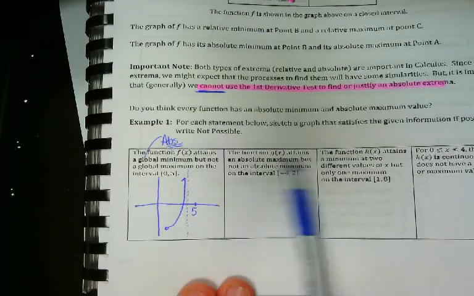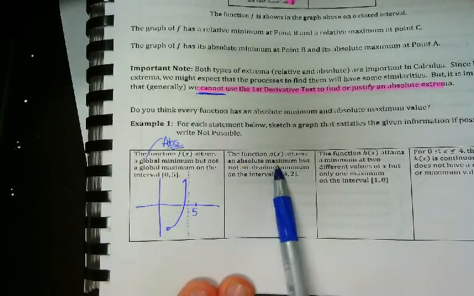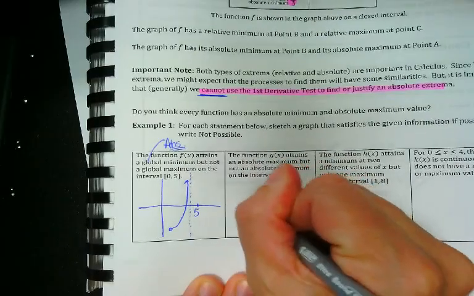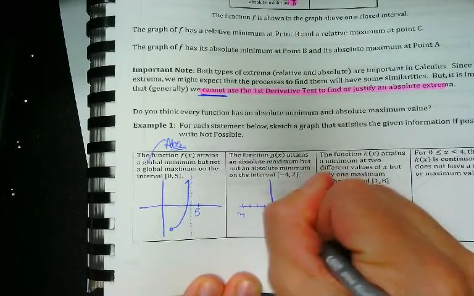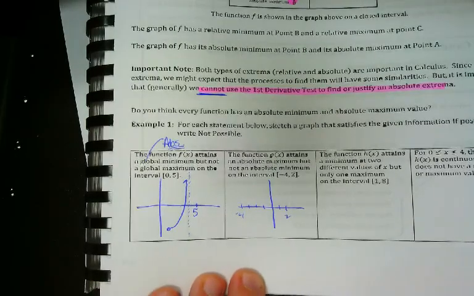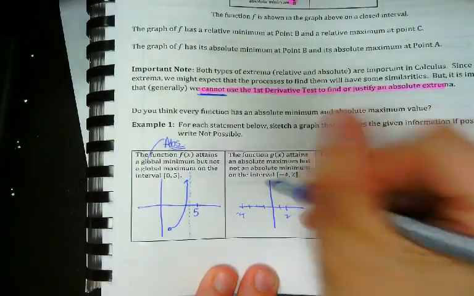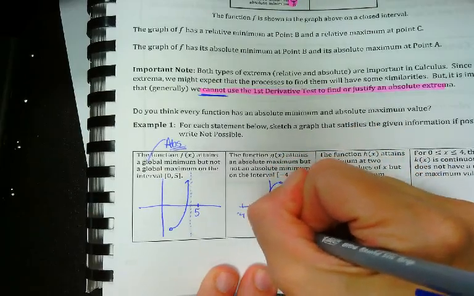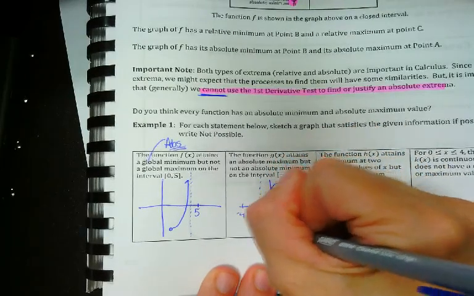The function g of x contains an absolute max, but not an absolute min. So I'm going from -4 to 2. I have an absolute max, so I have a highest point, but I don't have a lowest point, which again tells me, I'm just going to draw something, you can draw whatever you want there, but it's going to go down forever. Okay, it doesn't have a minimum value.